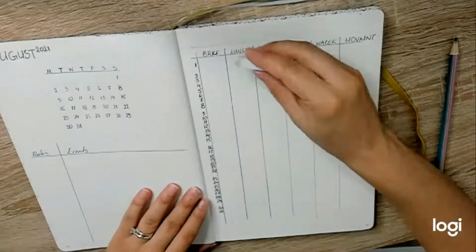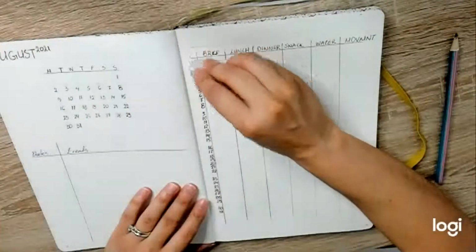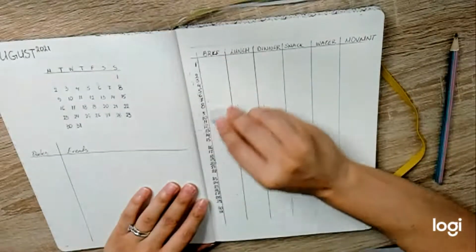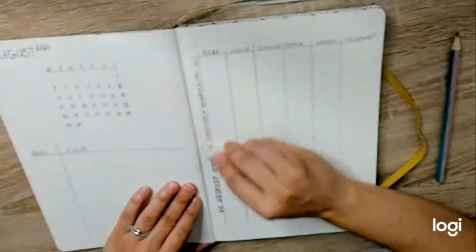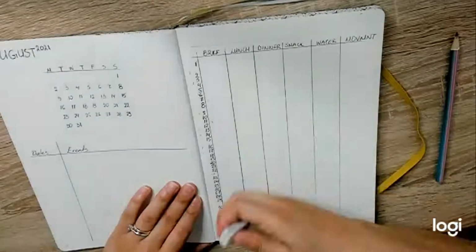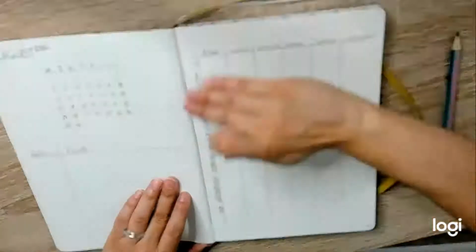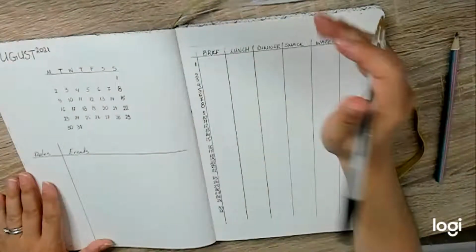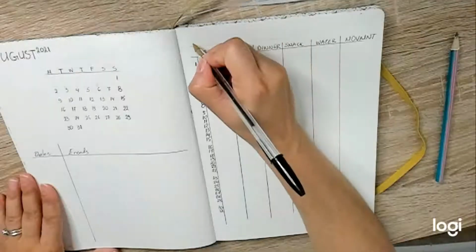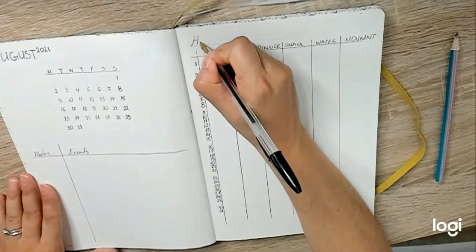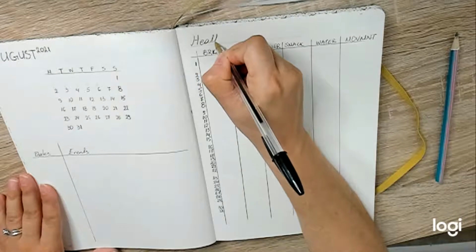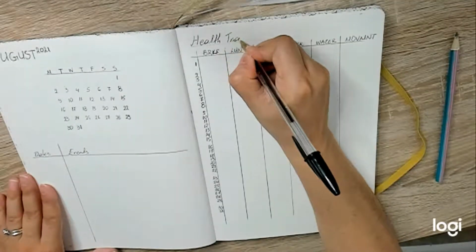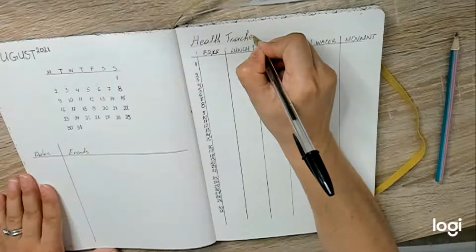As soon as the ink dries out, we can slightly go through with the eraser. Yes, I'm quite happy with this spread, to be completely honest with you. So this is like a health tracker, I call it. Health tracker.